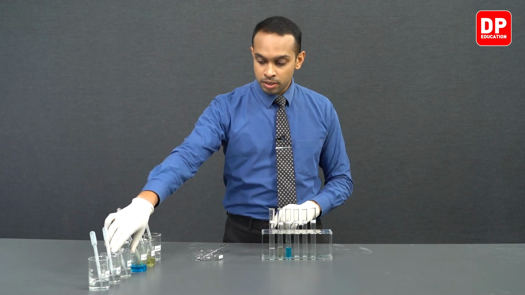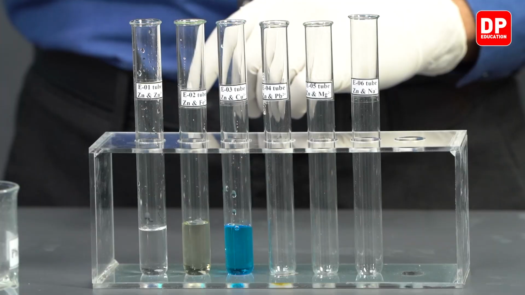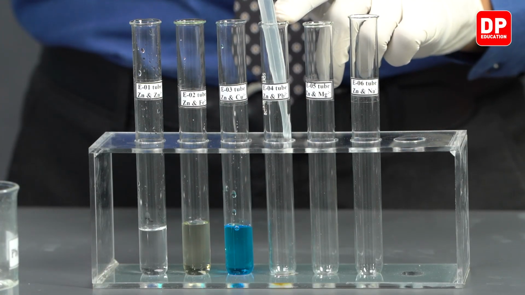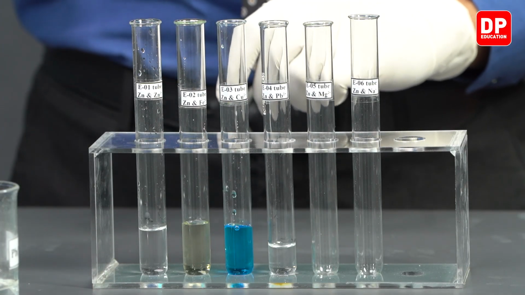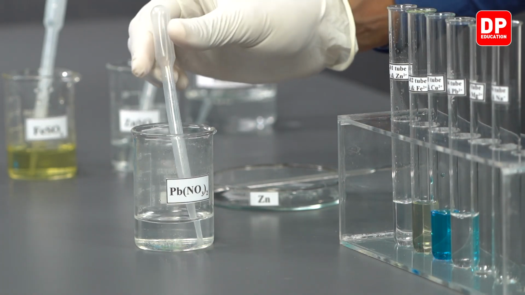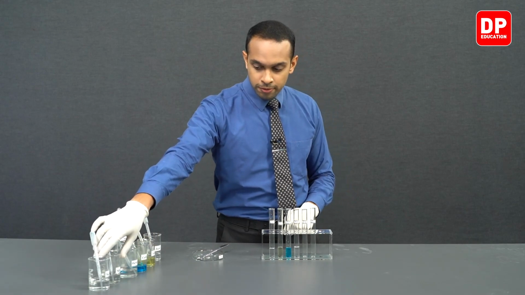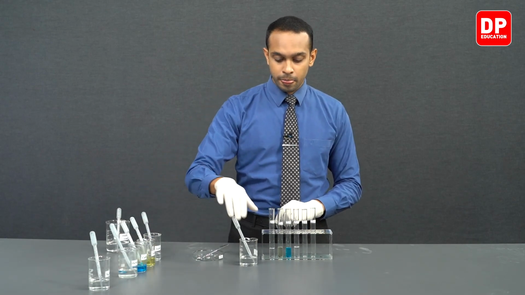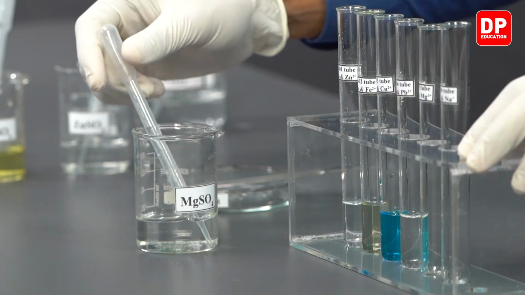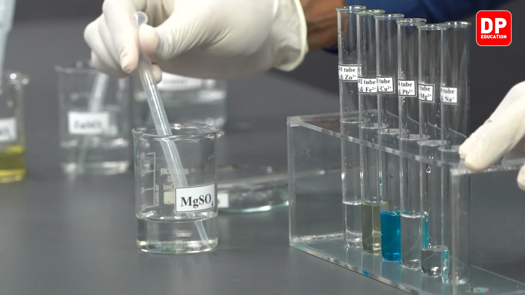And to our E4 test tube, we will add our lead nitrate solution. And to E5, labeled magnesium 2+, we will add magnesium sulfate solution.